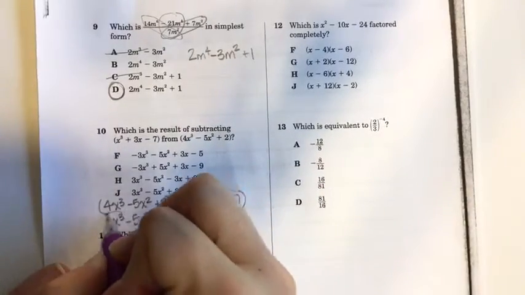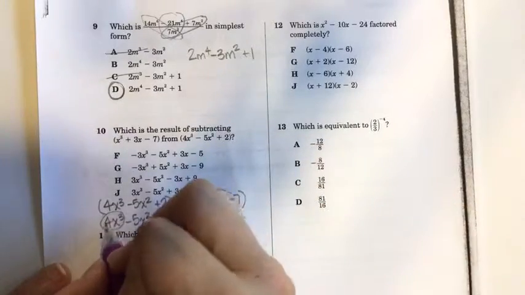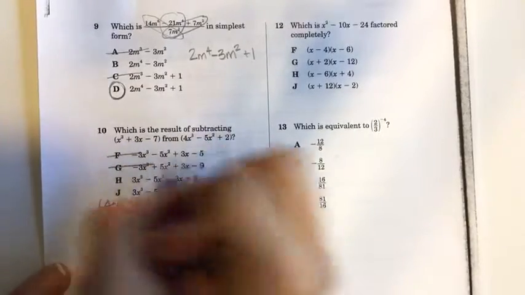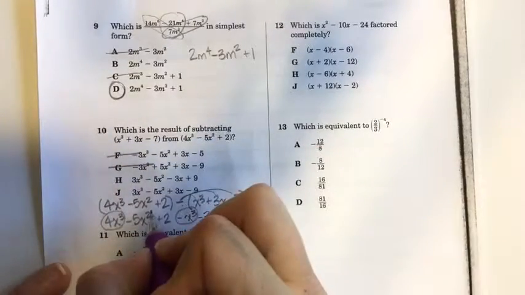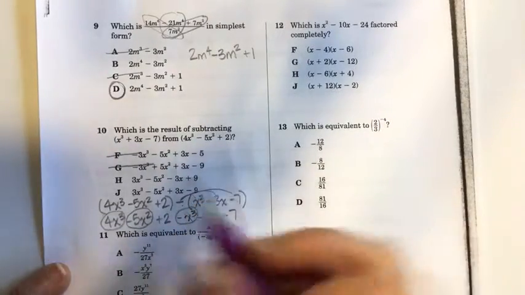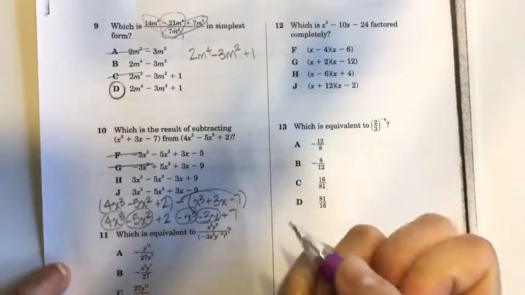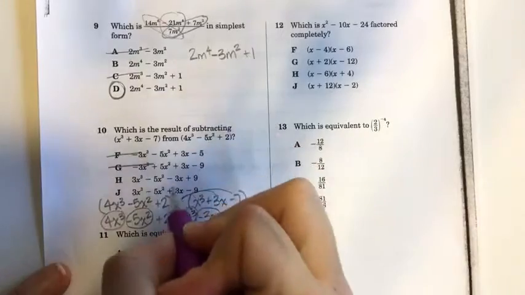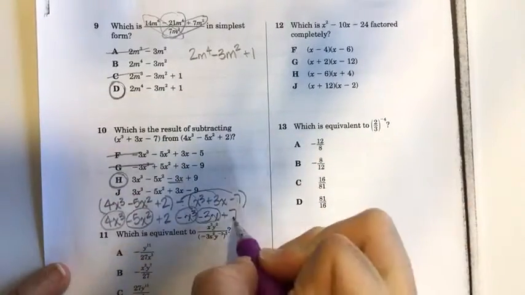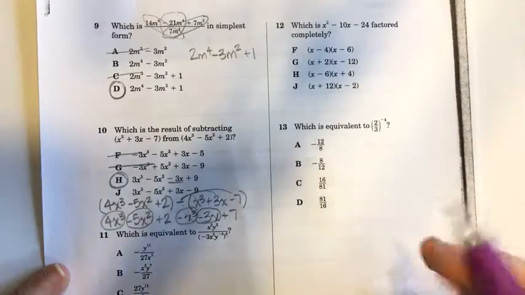So now I'm just combining like terms. 4x to the 3rd, negative x to the 3rd makes 3x to the 3rd, not a negative 3x to the 3rd, okay, a positive 3x to the 3rd. Negative 5x squared is the only x squared in my expression, so it's going to stay negative 5x squared. Negative 3x is the only x part, so negative 3x is what I need. And then positive 2 and positive 7 gives me the positive 9 right there. Okay, just combining like terms.